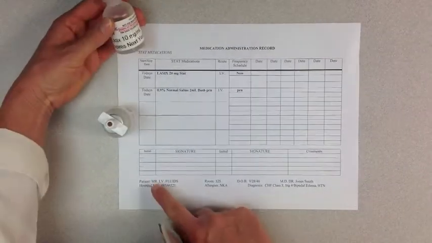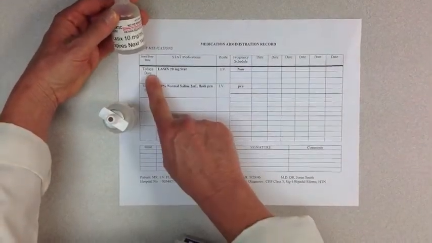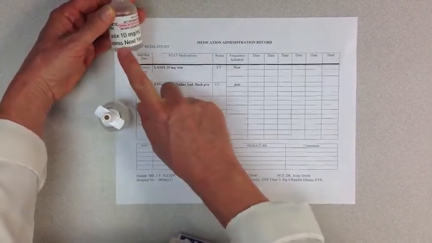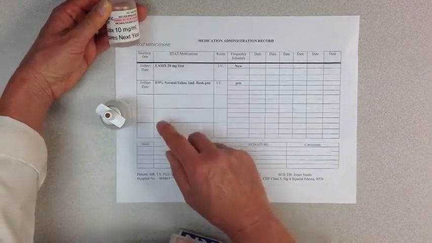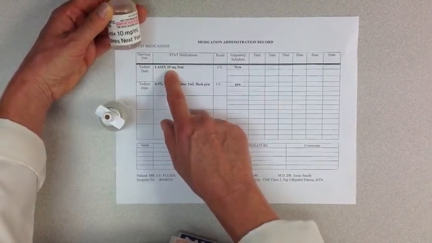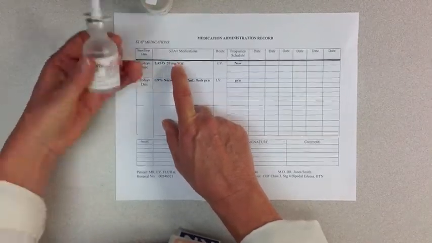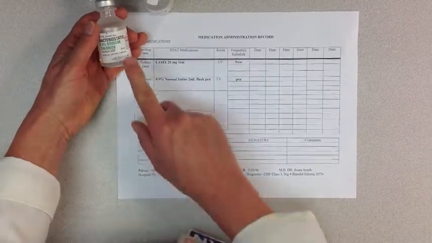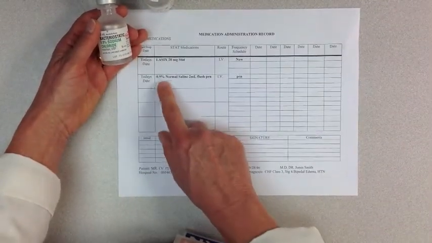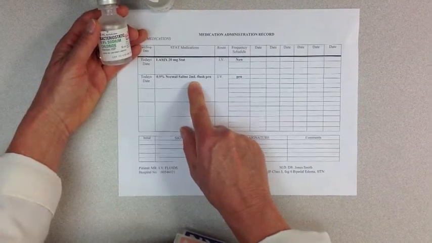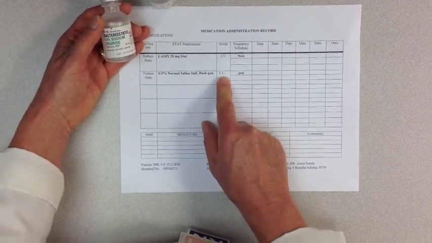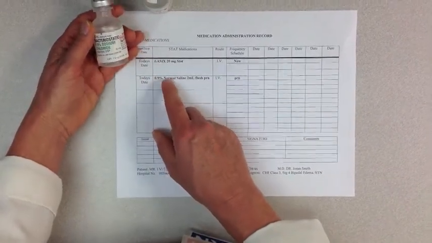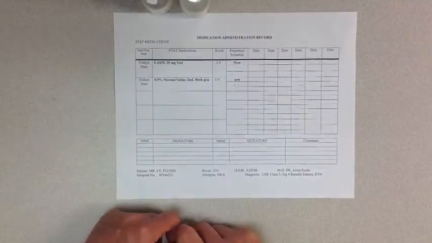Second check for Mr. IV Fluids, today's date, Lasix 20 milligrams stat IV, due now. In my hand I have Lasix 10 milligrams per ml. I will draw up 2 mLs to equal 20 milligrams. Second check on the med is done. Second check on the sodium chloride. I have Mr. IV Fluids, today's date, 0.9% normal saline, 2 ml flush, PRN, IV. And I have 0.9% sodium chloride to be given IV for Mr. IV Fluids. Second check is complete.